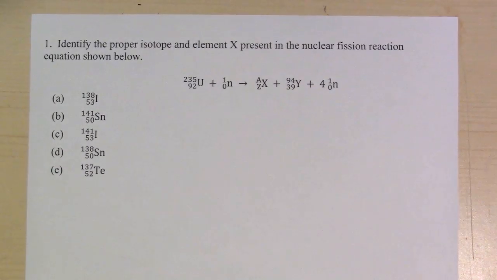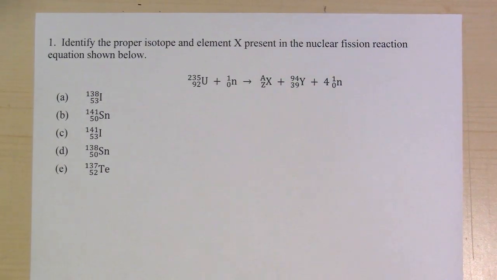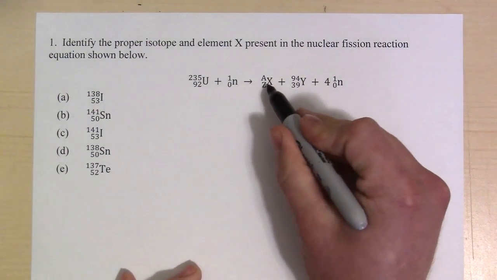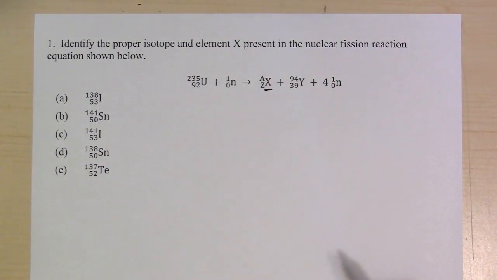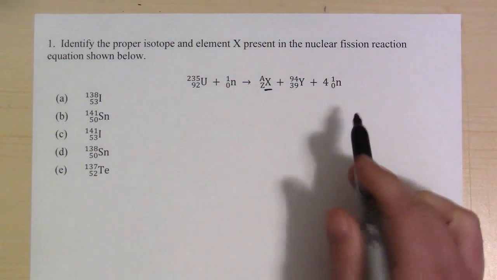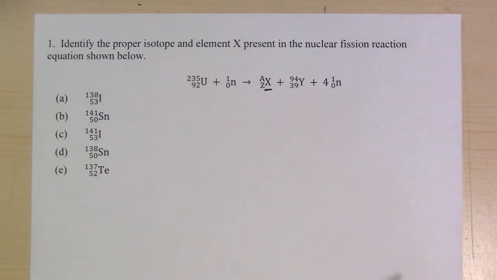So, starting here at number 1, it says identify the proper isotope and element X present in the nuclear fission reaction equation shown below. So we have X there, and we need to identify what element that is based on the other factors that were given in the equation here.